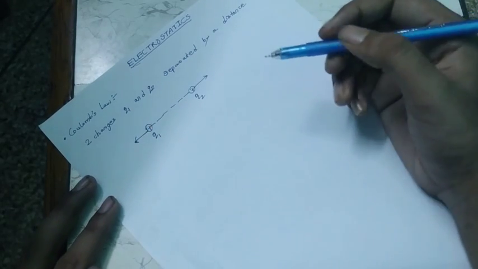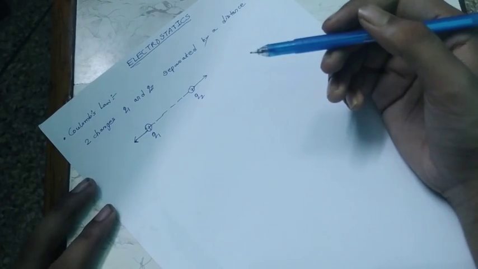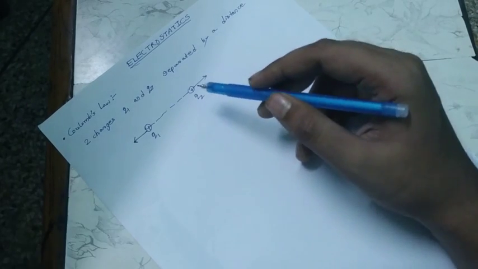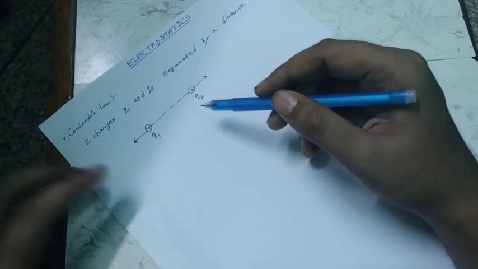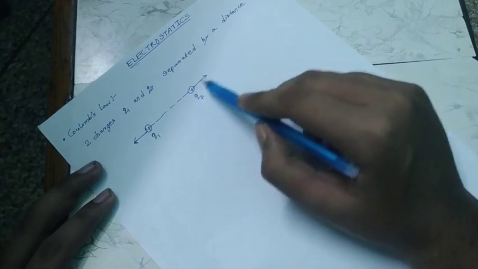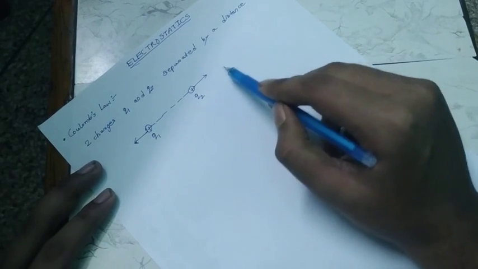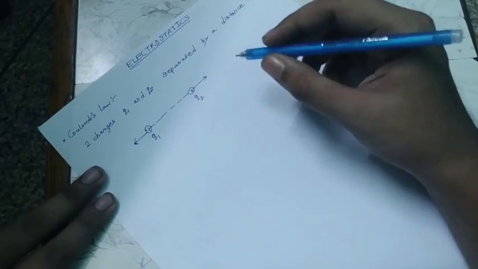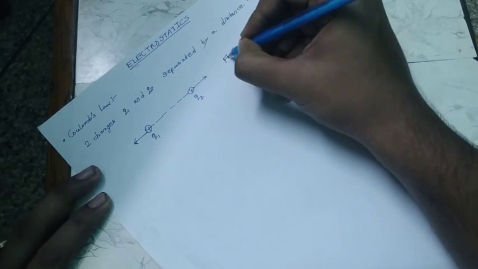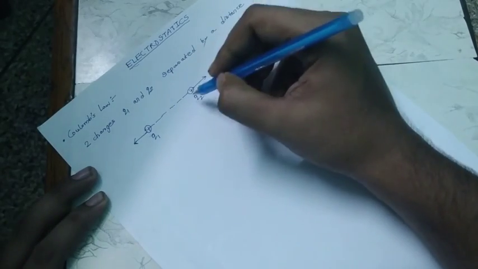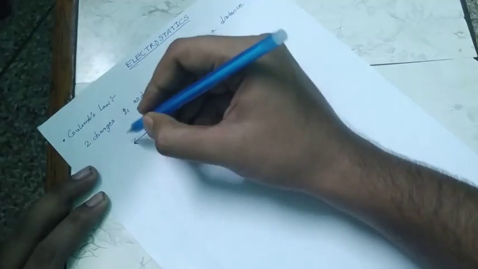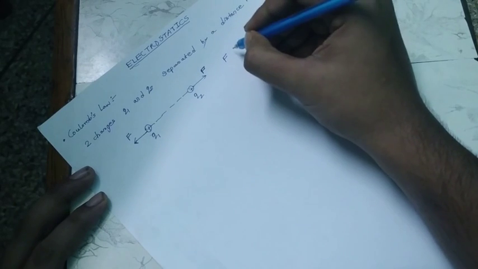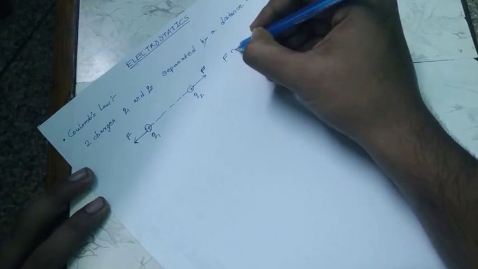Now we know that like charges repel each other and unlike charges attract each other. So we have considered both the charges to be positive, hence they will be repelling each other by their electrostatic force of repulsion. Q1 will repel Q2, so the force on Q2 due to Q1 will be along this direction, and the force on Q1 due to Q2 will be along the opposite direction. If F is the electrostatic force between these two, Q1 will repel Q2 by F and Q2 will repel Q1 by F.